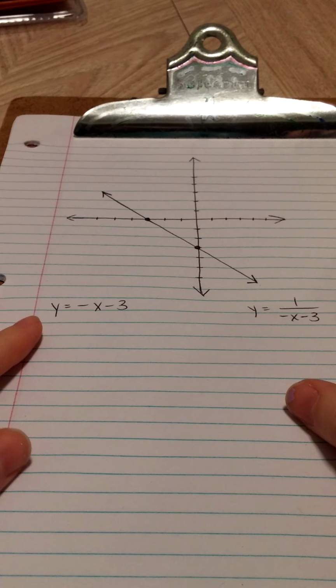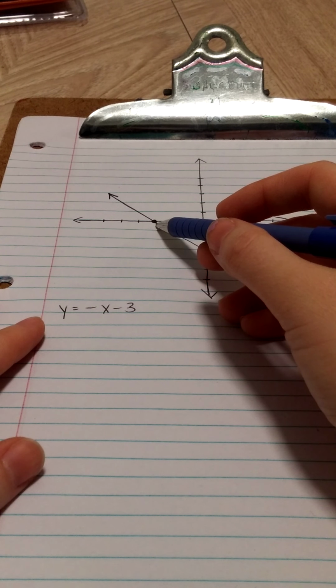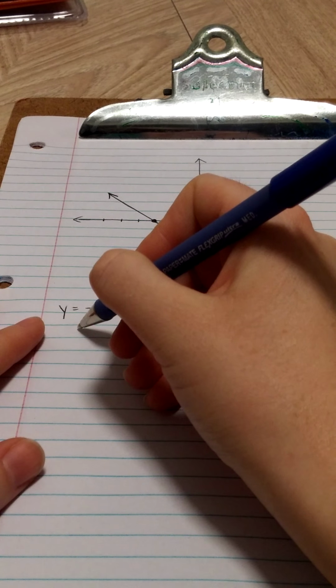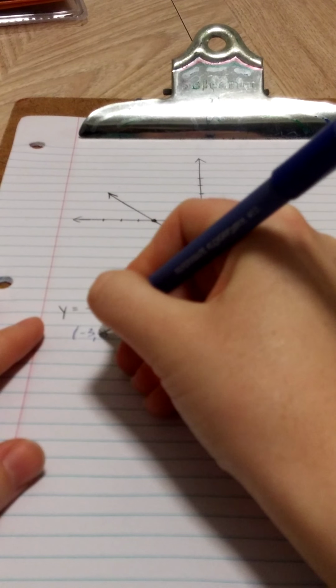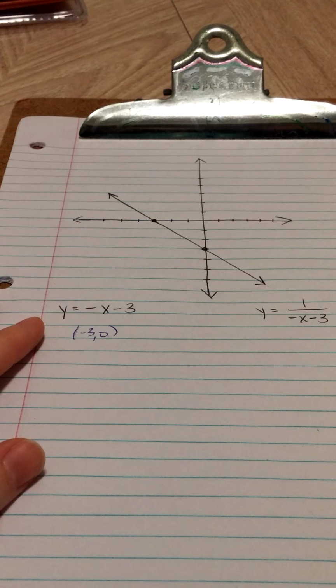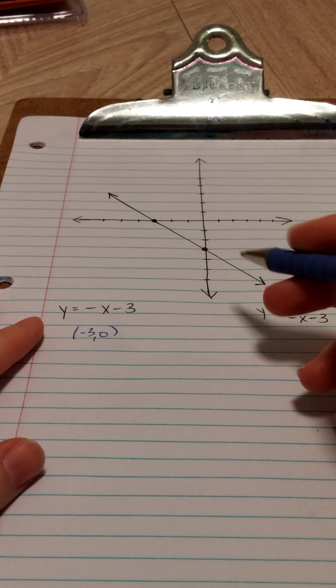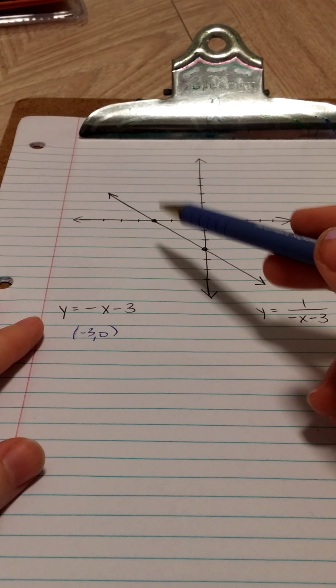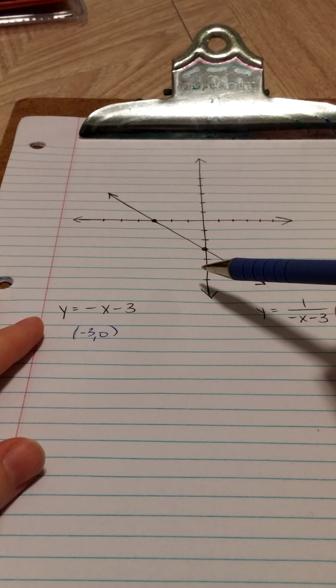So the first thing I'm going to look at with this function is the x-intercept. So for this line, we have an intercept at -3. So I'm just going to write that as a coordinate first on the page. And now what we're going to do is look at how this graph right here is divided into positive and negative intervals.